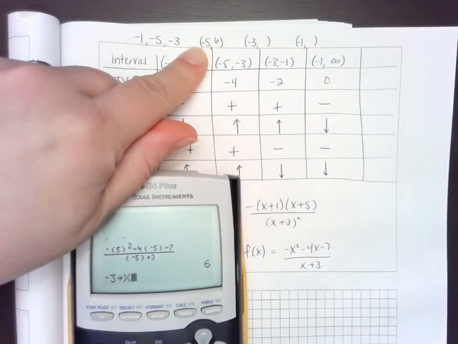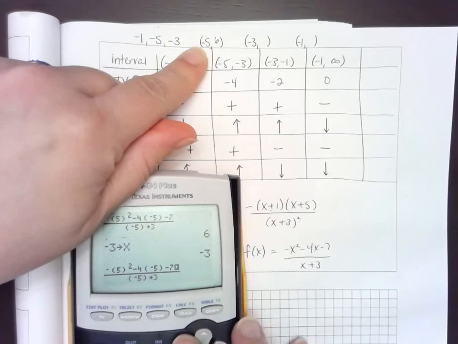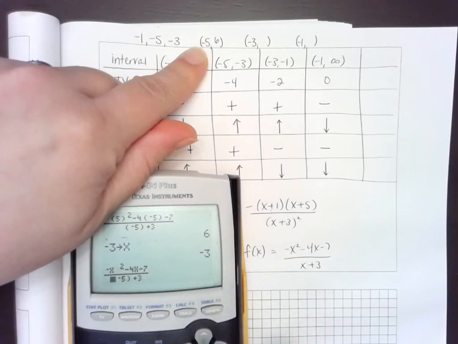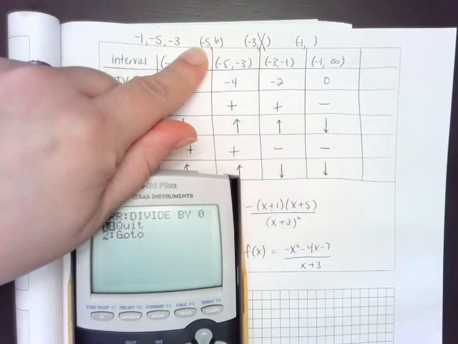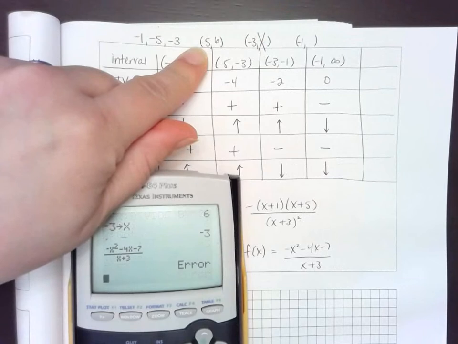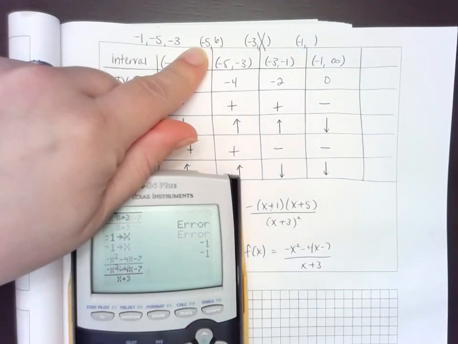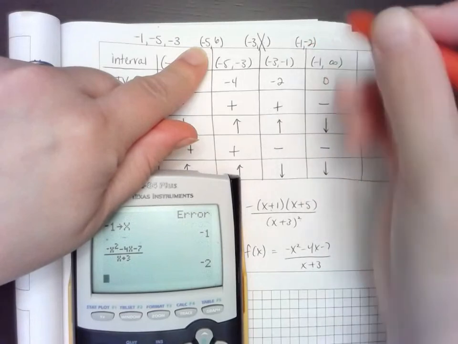Let me cheat this time. -3, can't divide by 0. I saw that coming, so I'm just going to do that. And then if I plug in -1, that comes out to be -2.